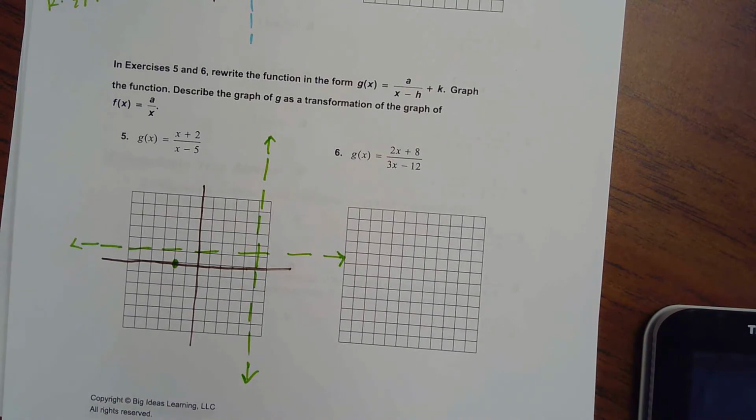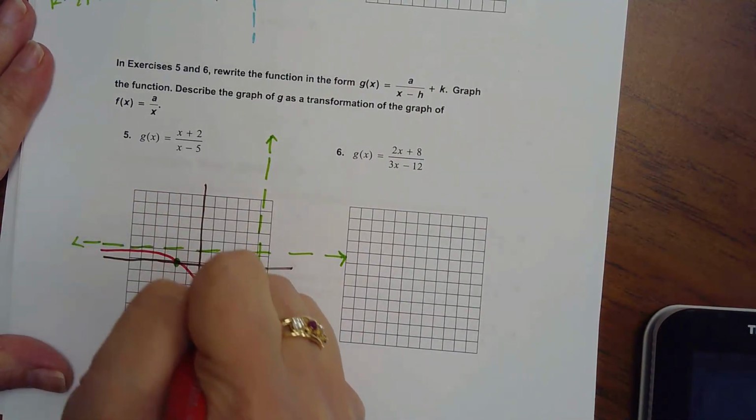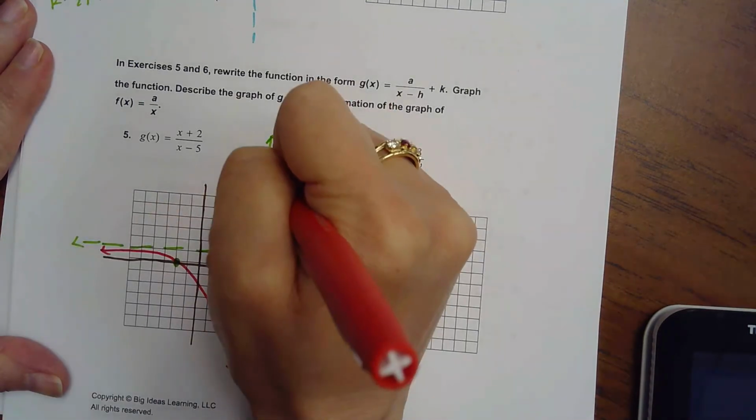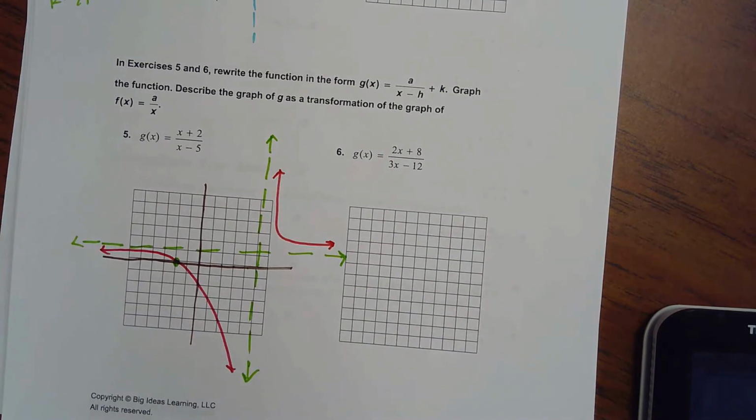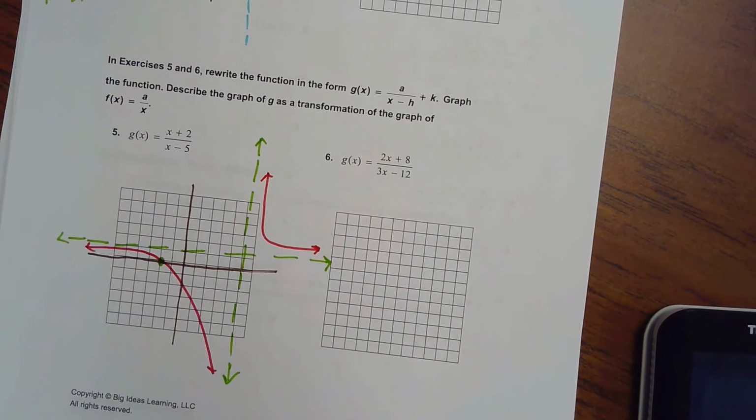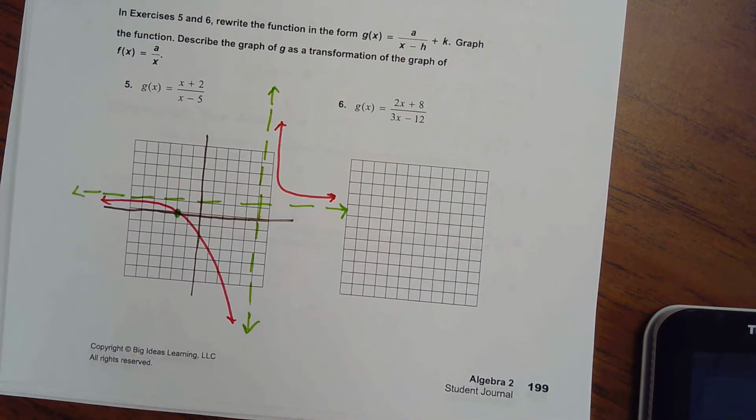All right, so this one was actually kind of easy in terms of how the graph is going to look, because we know of this x-intercept. It's going to kind of do this. This is why I like graphing in this format. So we know we're going to have our branches in quadrants, kind of like quadrants 1 and 3 again. It asks us to describe the graph of g as a graph of a over x.